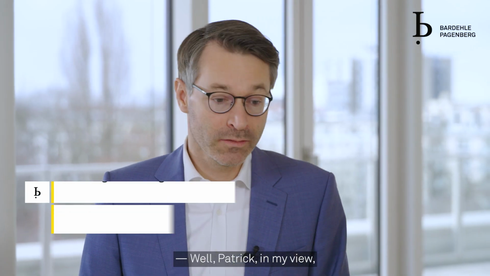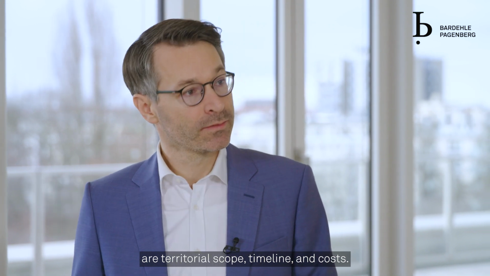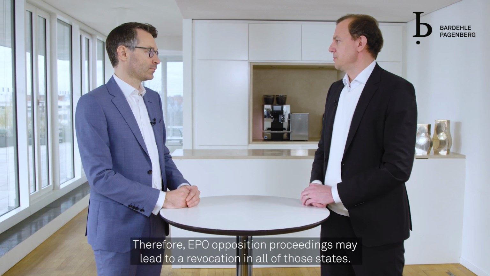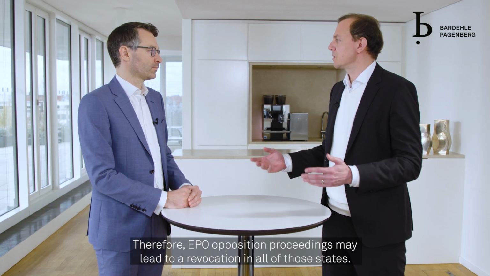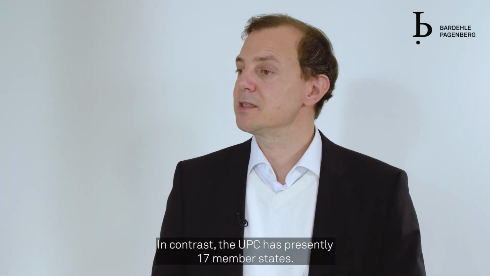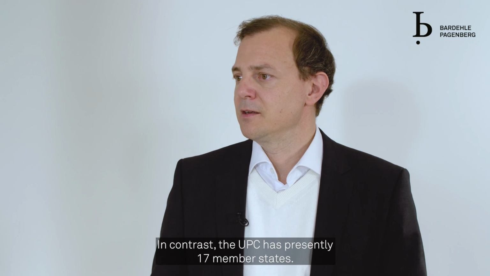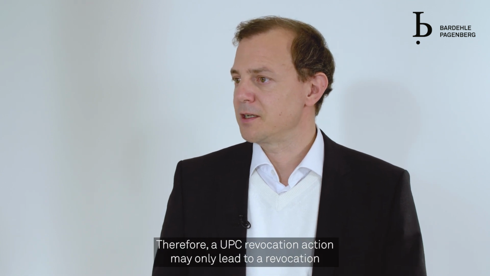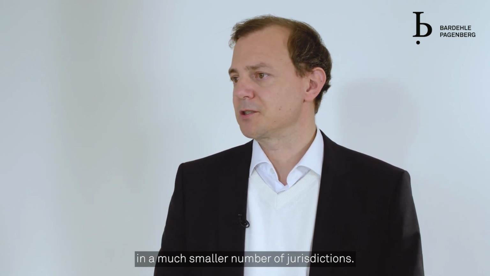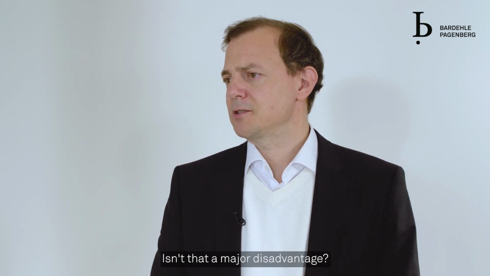Well, Patrick, in my view, the three most important differences are territorial scope, timeline, and costs. I fully agree. Presently, a European patent can be validated in up to 39 member states. Therefore, an EPO opposition proceedings may lead to a revocation in all of these states. In contrast, the UPC has presently 17 member states. Therefore, a UPC revocation action may only lead to the revocation in a much smaller number of jurisdictions. Isn't this a major disadvantage?